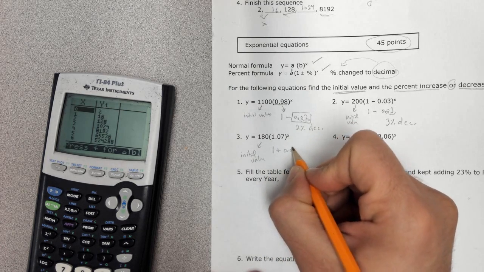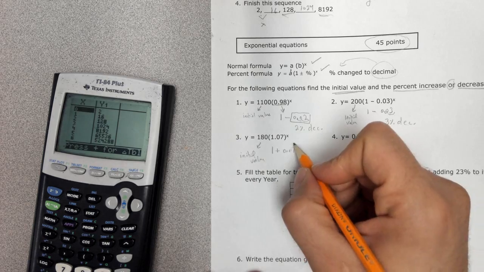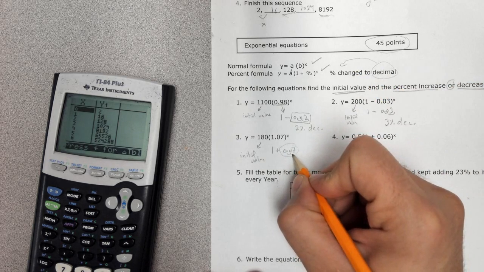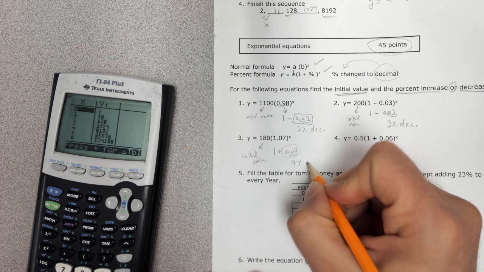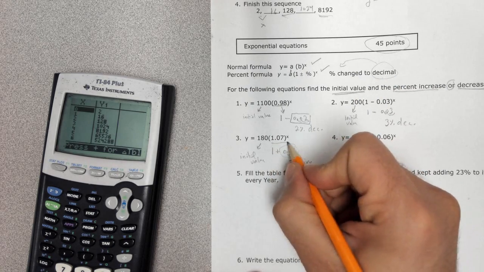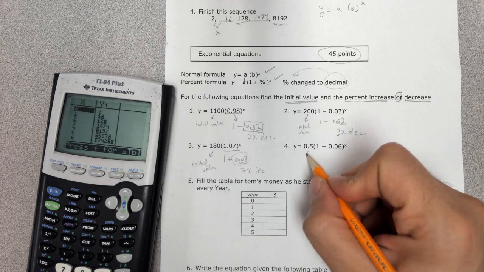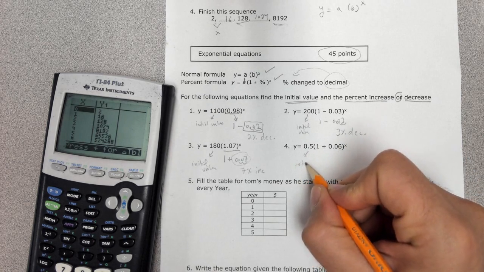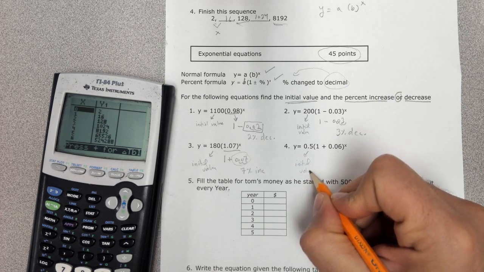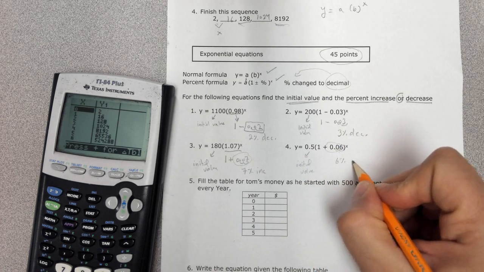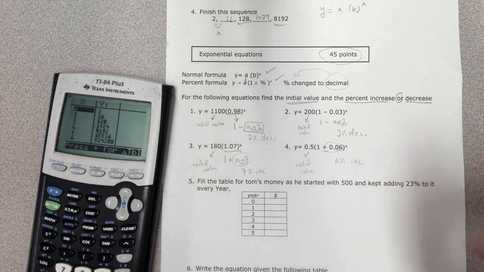It got bigger by 7 cents. So this is our answer. But it's a decimal. To change it to a percent, just move it over twice. It's a 7% increase because 1.07 is bigger than 1. Over here, they give it to us. This is the initial value. This is right here. Just move it twice. A 6% increase because it said plus.